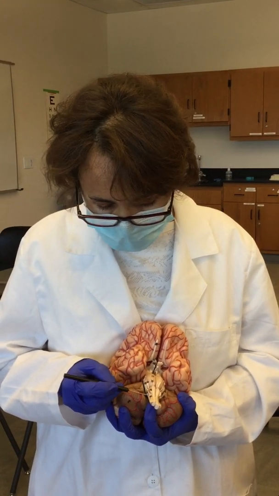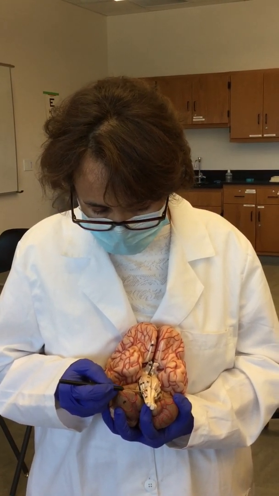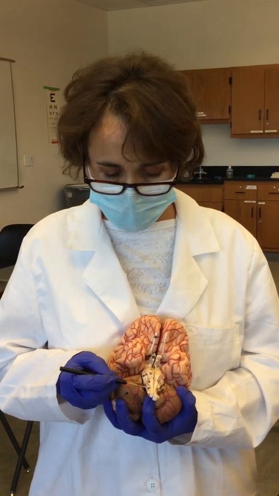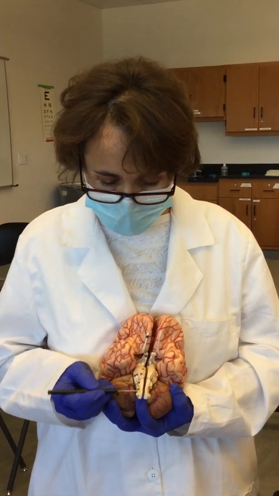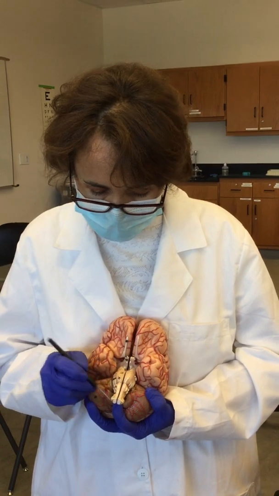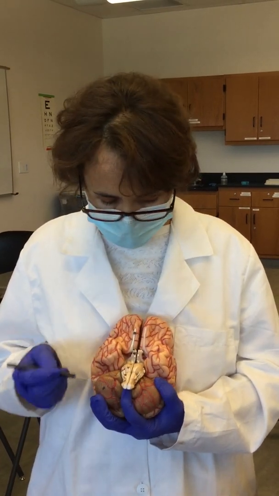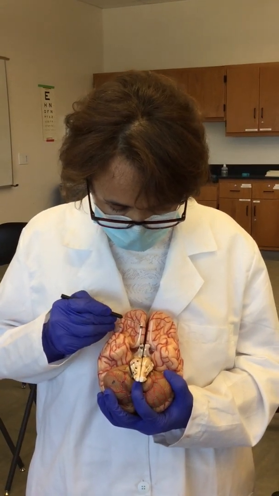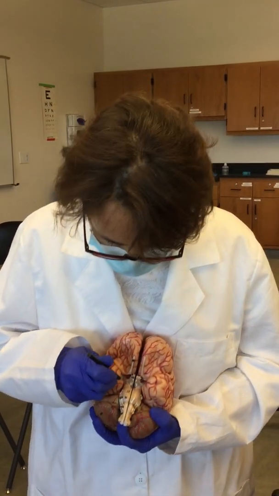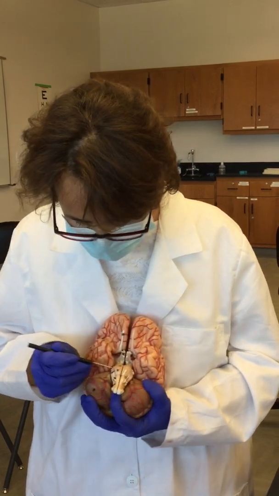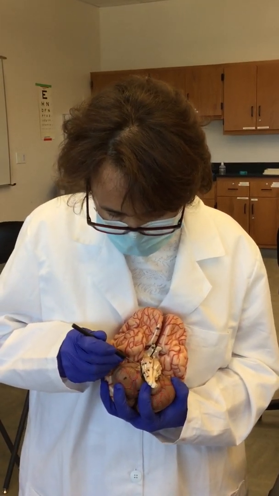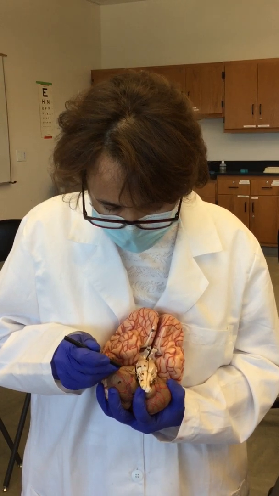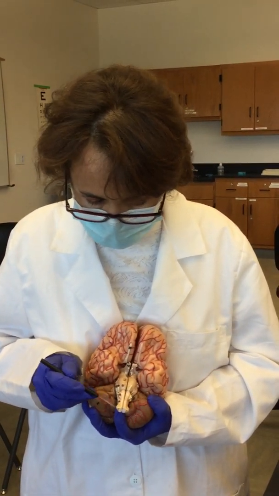Number 11 is called accessory nerve, and this is the spinal root of the accessory. Then cranial nerve number 12 is hypoglossal. So again, starting from anterior to posterior: 1 through 12, and the accessory root of 11.